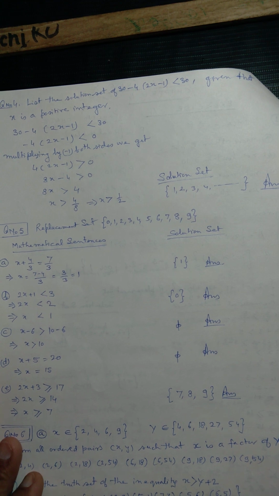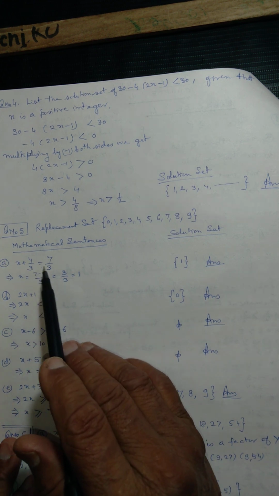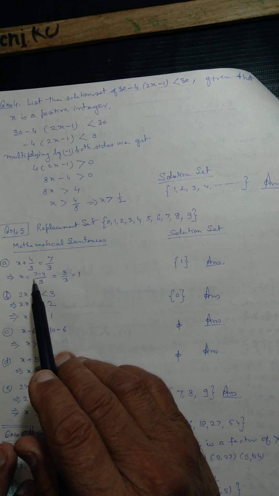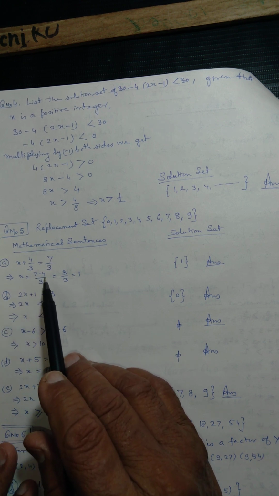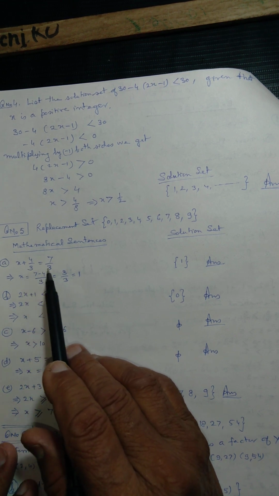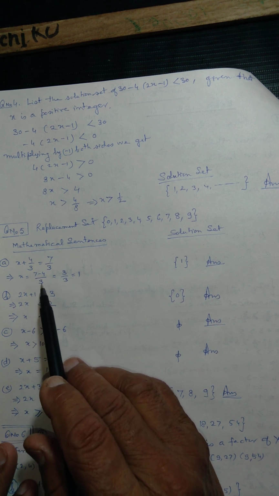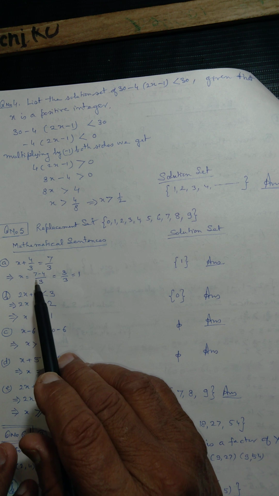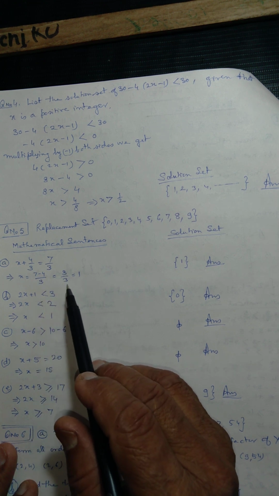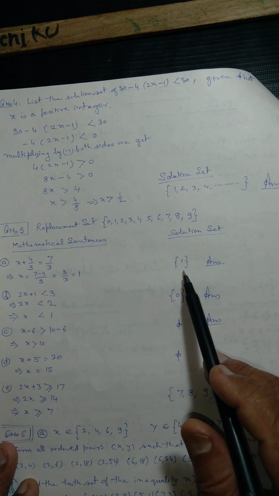First is x plus 4 by 3 equal to 7 by 3. I have written here. So x will be equal to 7 minus 4 by 3. These are the two like fractions. So I am just keeping the denominator same. I have subtracted in the numerator part, that is 7 minus 4. The result will be 3 by 3. That will be equal to 1. So the solution set will be 1.